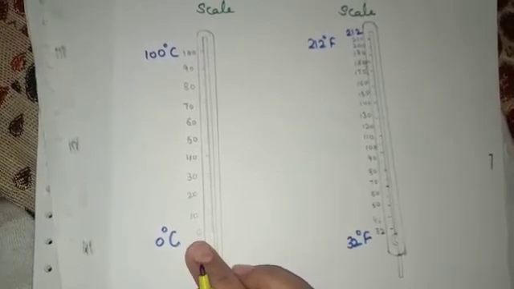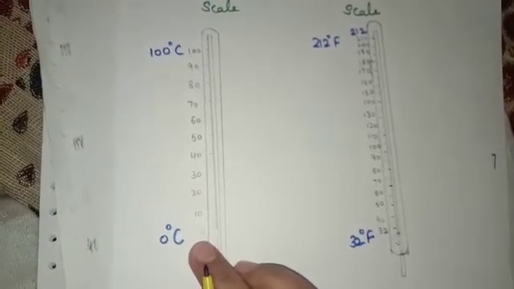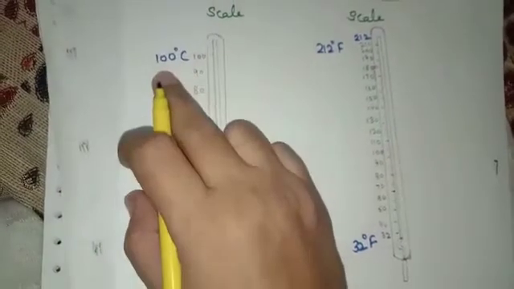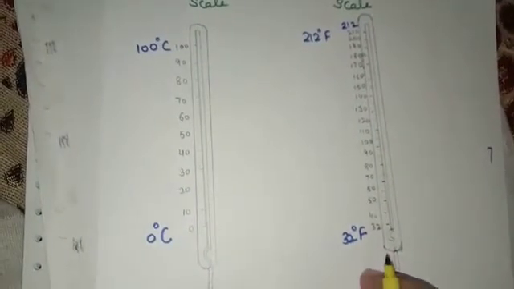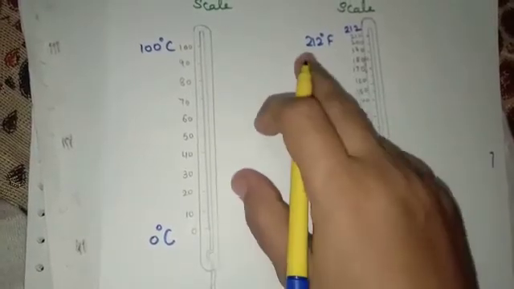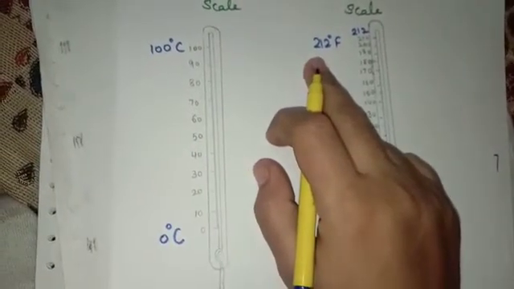The temperature in Celsius scale starts from 0 and goes up to 100 degree Celsius, and in Fahrenheit scale it starts from 32 degree Fahrenheit and goes to 212 degree Fahrenheit.